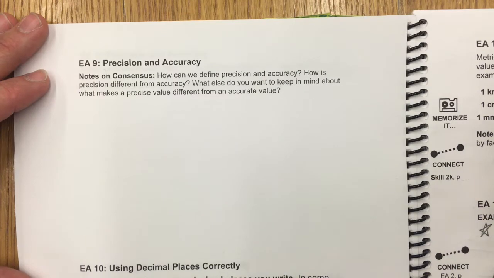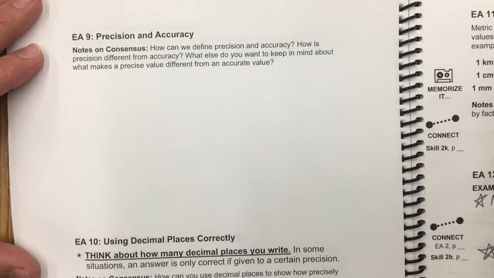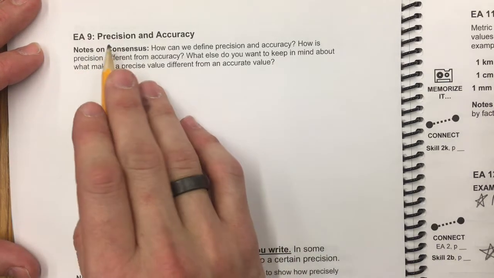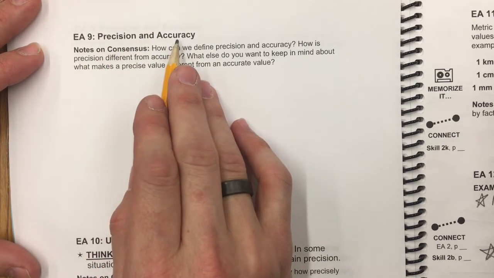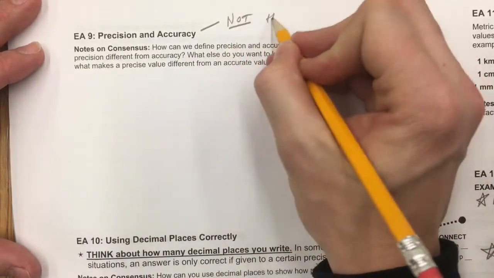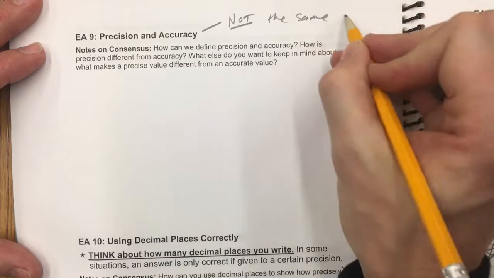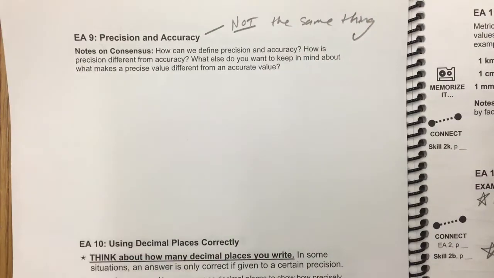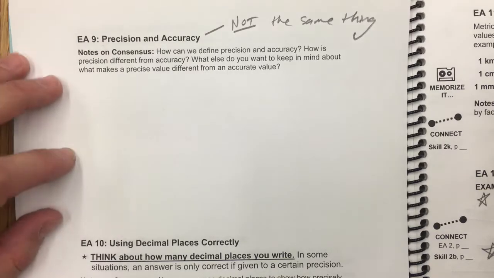This is our video for EA9 and our pre-lab for the rubber band stretch lab. EA9 is about precision and accuracy. We need to recognize that these are not the same thing. If you don't know the difference, you'll refer to them as the same thing, and that's not correct. So we need to think about the difference now.